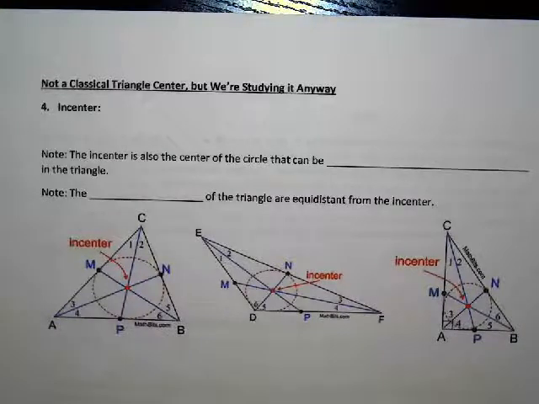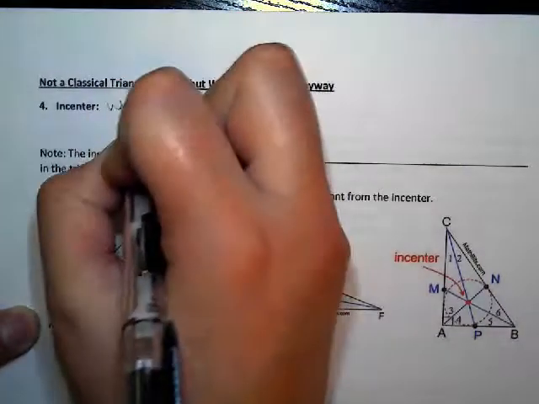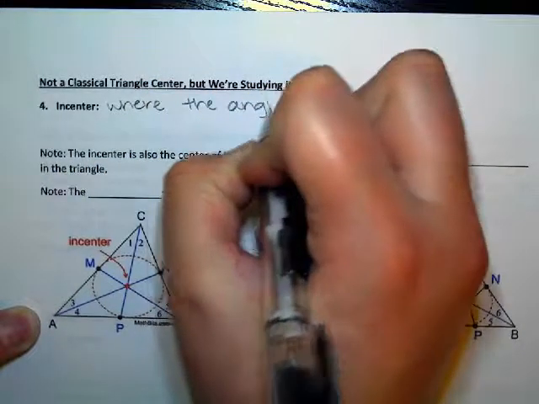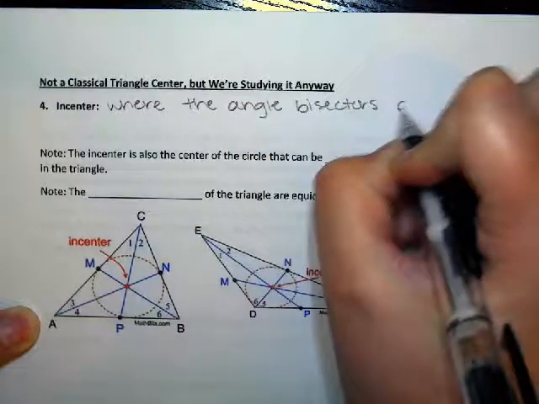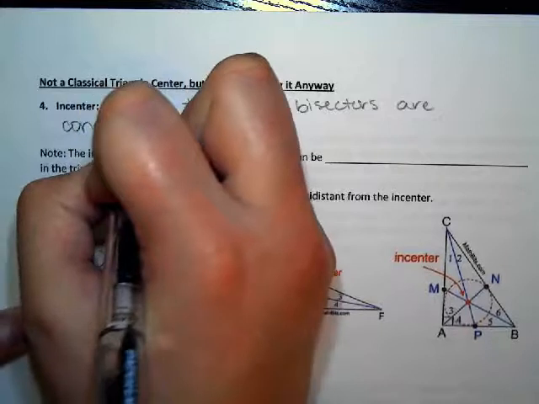All right. The incenter is where the angle bisectors are concurrent. Where the angle bisectors are concurrent.